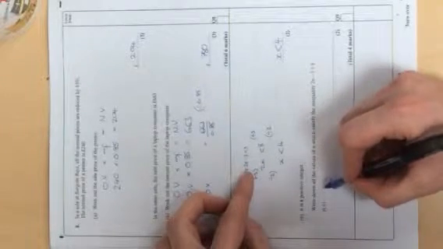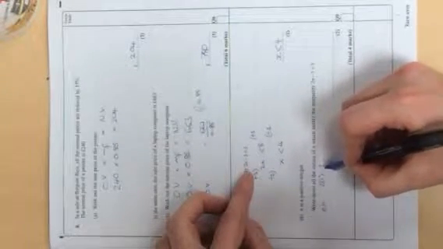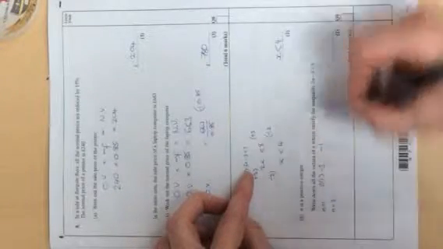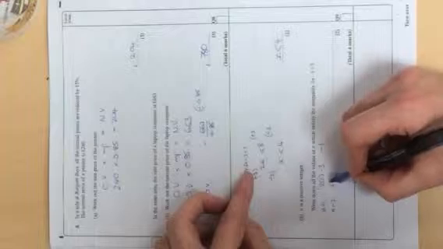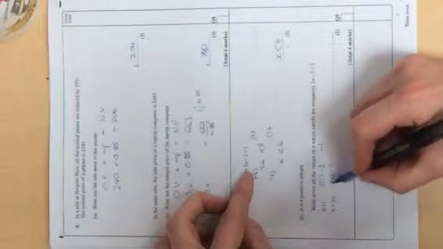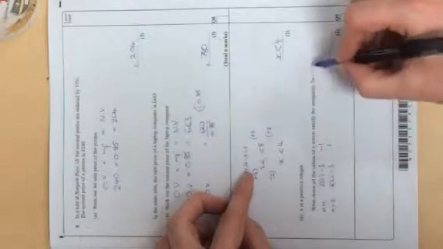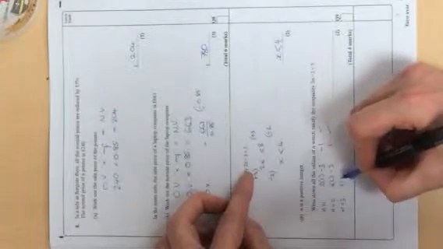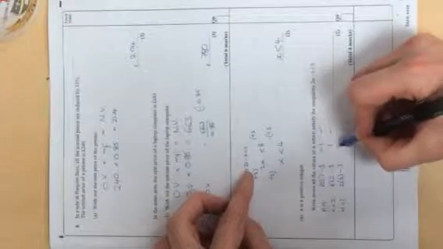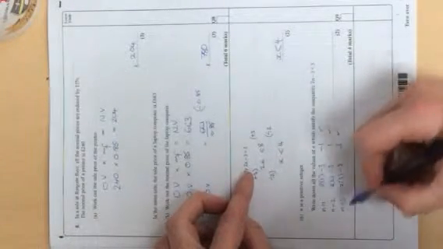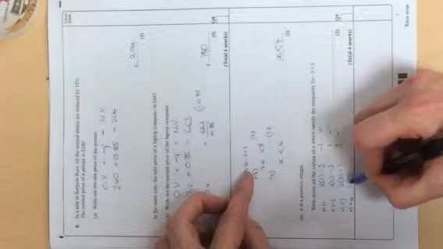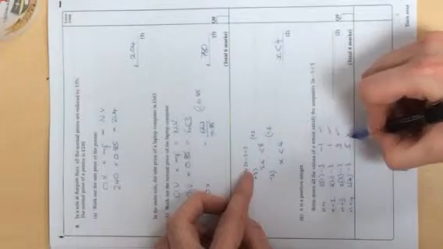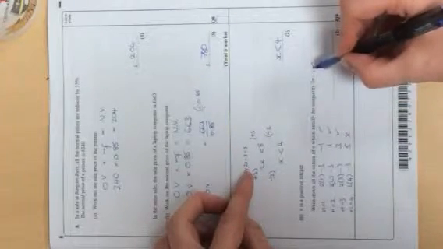Well, if n equals 1, we'd have 2 lots of 1 minus 3. And that gives us an answer of negative 1. That's less than 5, so that's acceptable. When n is 2, we'd get 4 minus 3, which is 1. 1 is less than 5, so that's acceptable. If n equals 3, we're getting 6 minus 3 is 3. That's acceptable. And if n equals 4, we're getting 2 lots of 4, which is 8, minus 3, which is 5. That's not acceptable because it's not strictly less than 5.